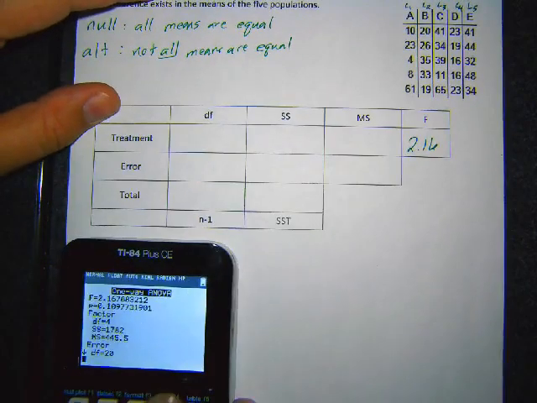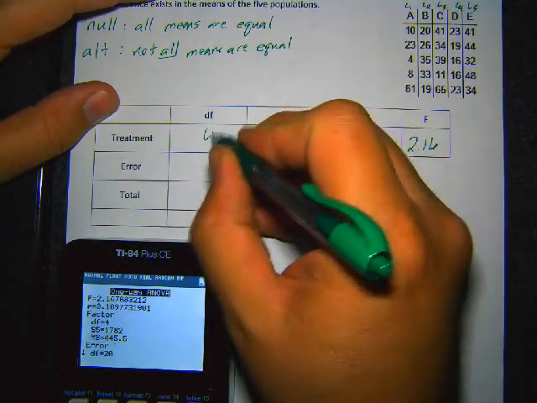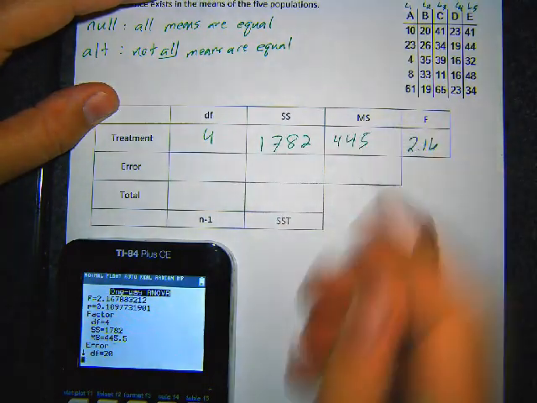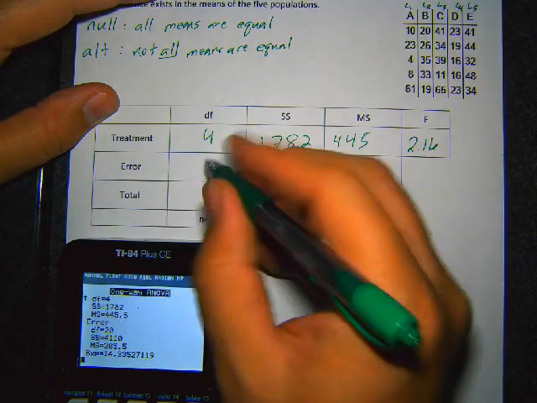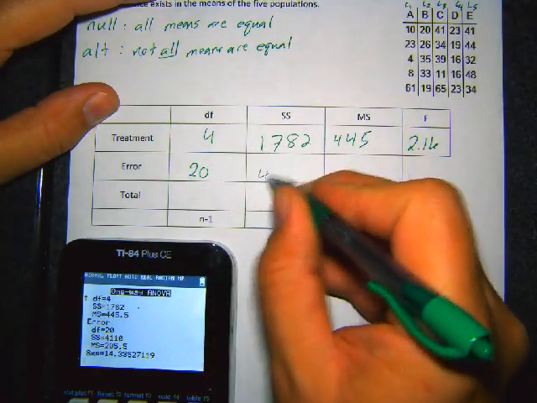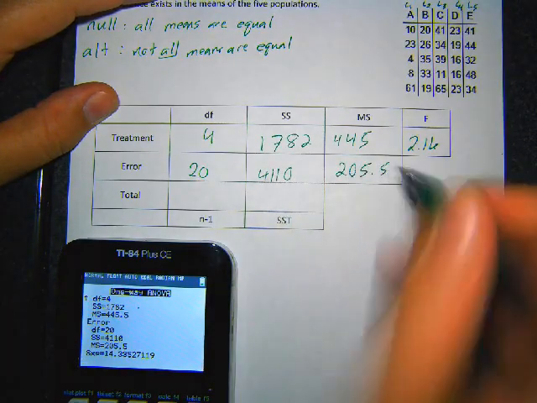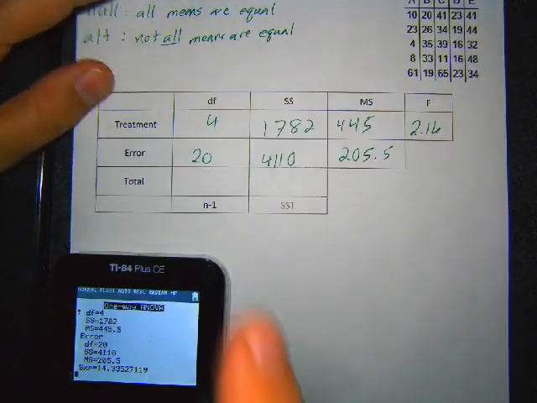Treatment values, which is the factor, we got 4 for the degrees of freedom, 1782, 445. The error values, we've got 20, 4110, 205.5. The total values, if you're trying to fill in the table, you just add up these rows.